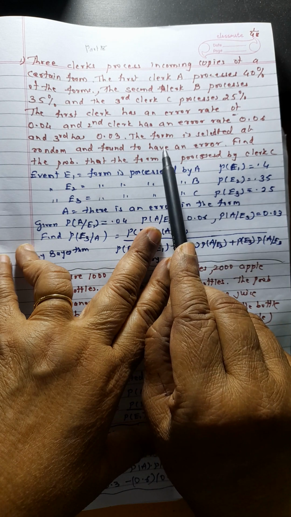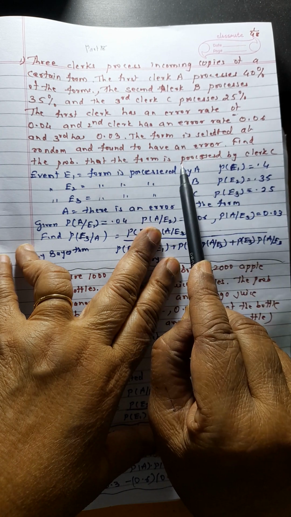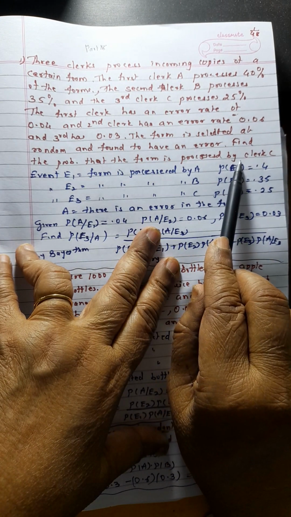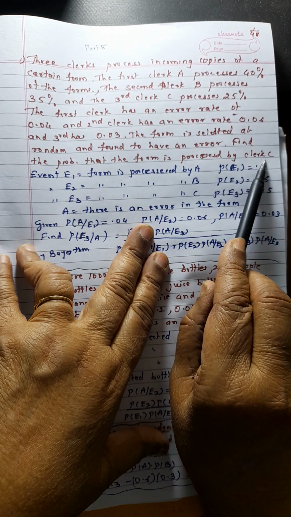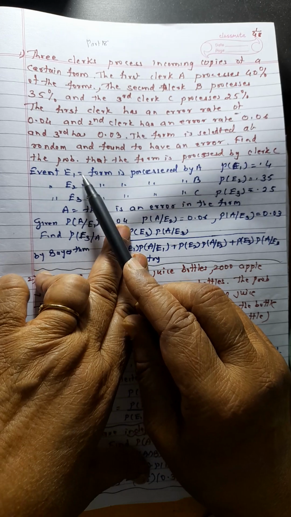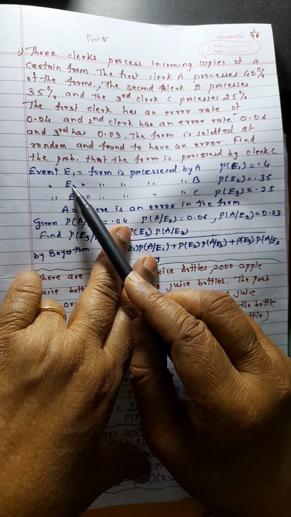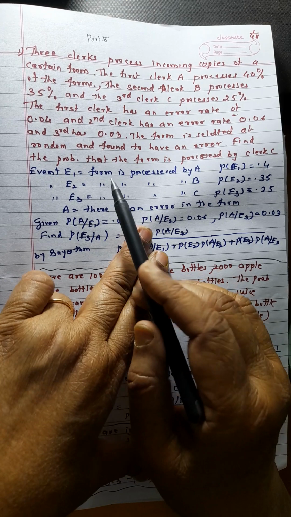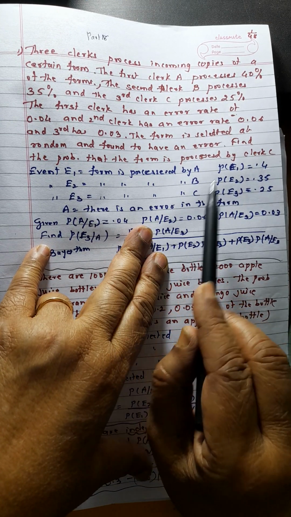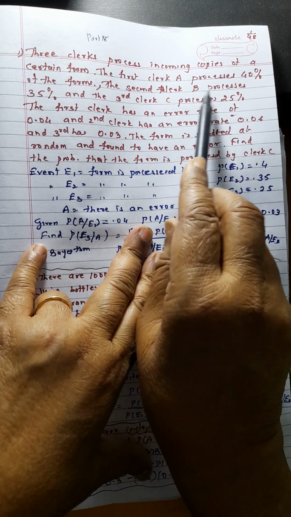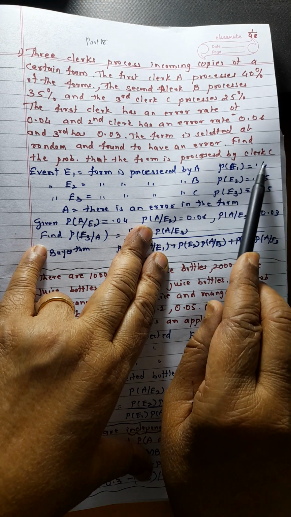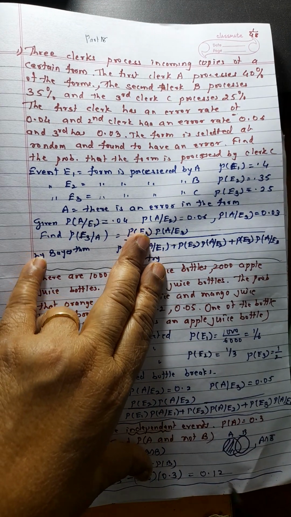See, if you will see the last thing, something has happened and we have to find out probability. It is Bayes theorem. And what is asked probability? It comes in partition. That means form is processed by clerk C. So here I will not change the notation. I will not write ABC. If you write ABC, you will get confused. So always you write E1, E2, E3, then problem will become easy. E1 is the form processed by clerk A, E2 is by B, E3 by C, and it is given. See here, clerk A processes 40%, E2 35%, and E3 25%. This is a partition. Sum is 1 here.